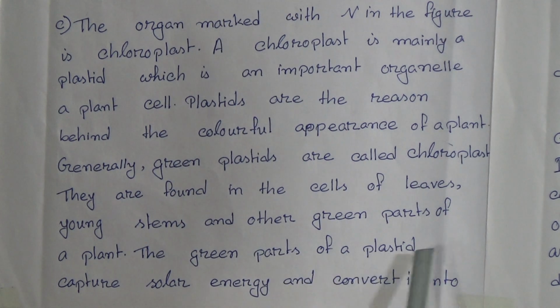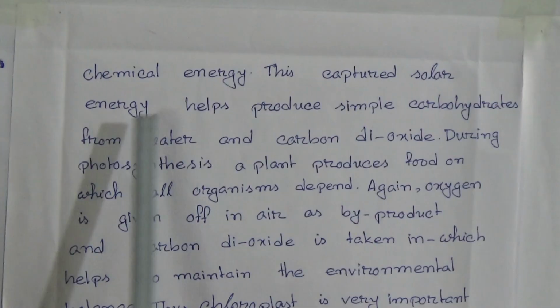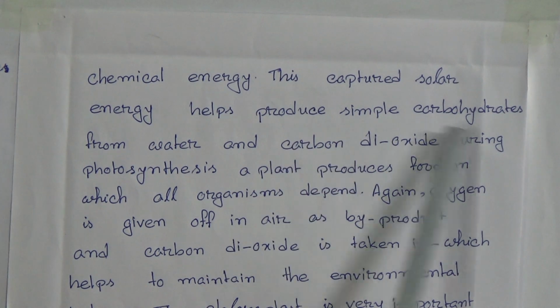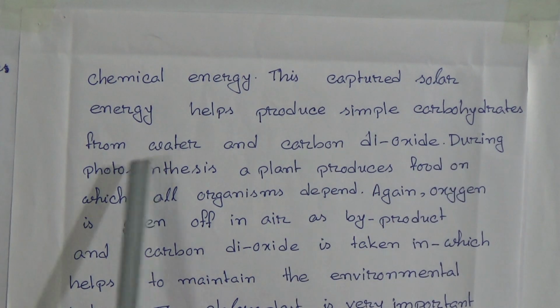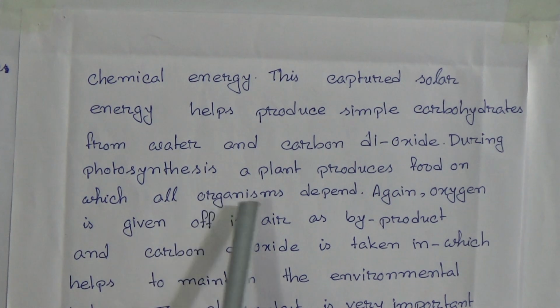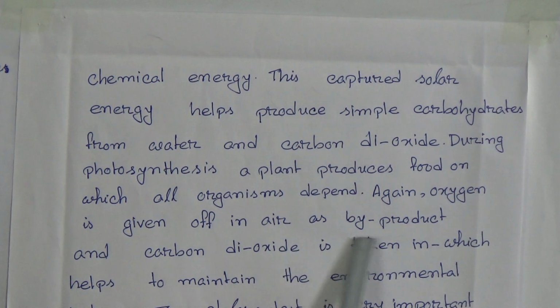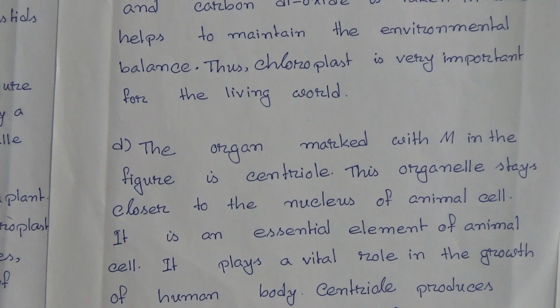The green parts of a plastid capture solar energy and convert it to chemical energy. This captured solar energy helps produce simple carbohydrate from water and carbon dioxide. During photosynthesis, a plant produces food on which all organisms depend. Again, oxygen is given off in air as a byproduct and carbon dioxide is taken in, which helps to maintain the environmental balance. Thus, chloroplast is very important for the living world.